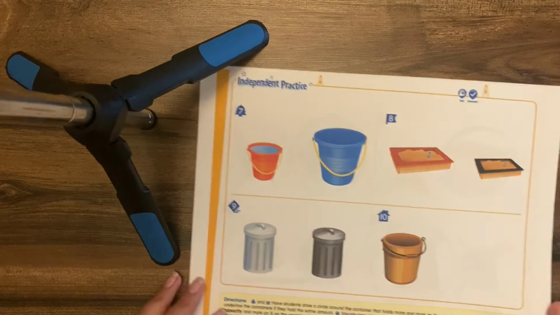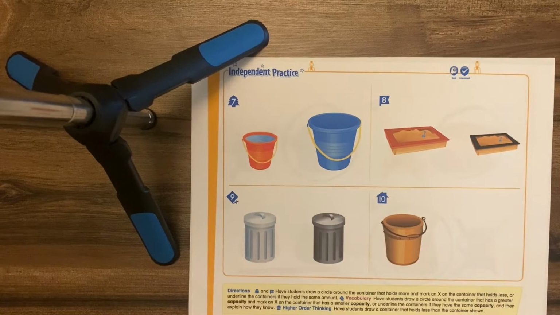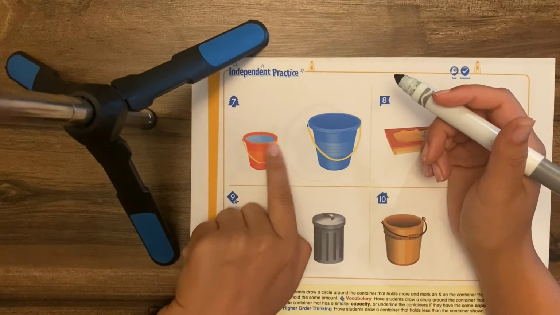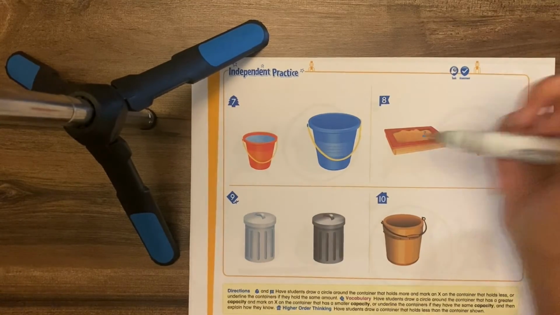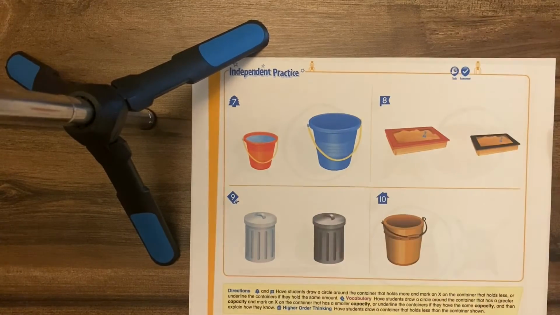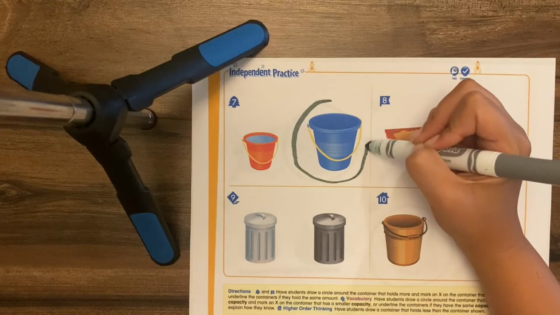Oh, have you ever been to the beach before? Or played in a sandbox with buckets in the water? At the beach, sometimes you might fill up a bucket of water so that you can carry it back to where you're sitting or build some kind of sand castle. Which bucket would hold more water? The blue bucket holds more water.